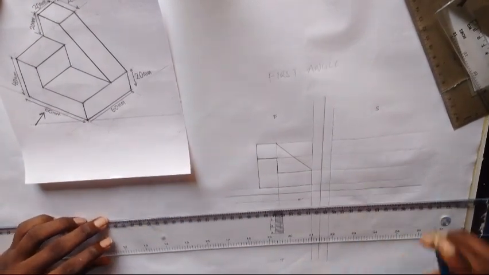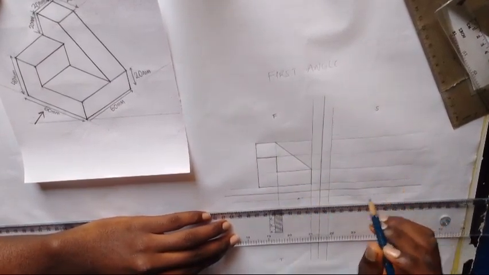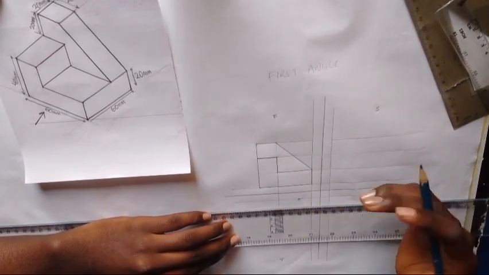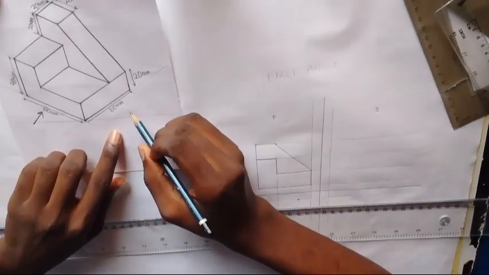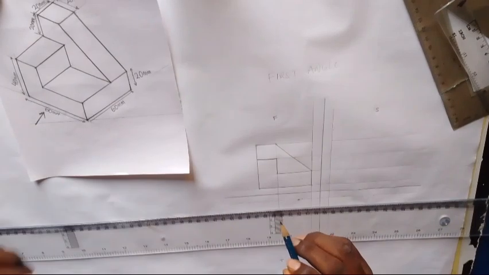Now, for our side view, the reason for these lines we extended earlier is for construction sake, to make it easy for us to take some readings. This is the side view now. This was the front view. Now this is the side view. Just the method we used earlier.